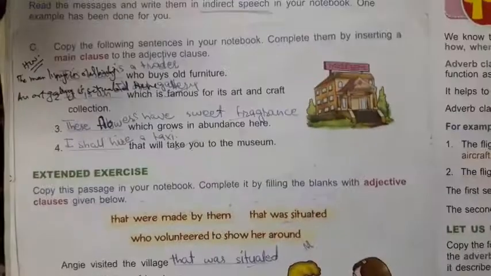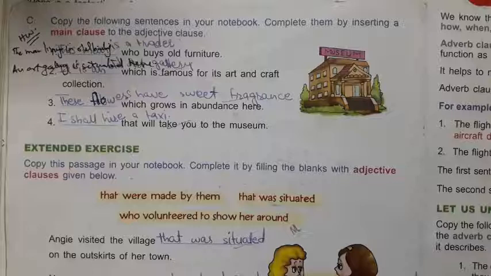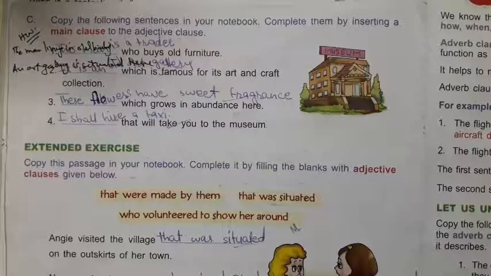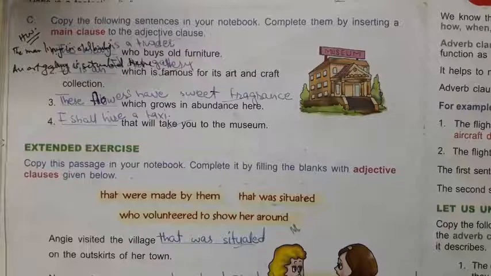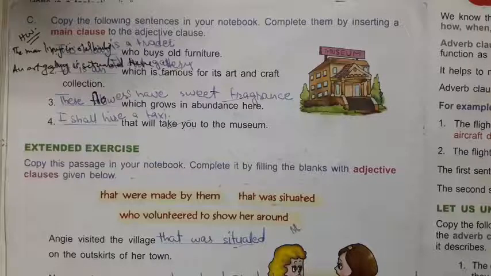Here we have to complete them by inserting a main clause to the adjective clause. The adjective clause is already given here, and you have to complete it by inserting the main clause. Like you have the part who buys old furniture; we can complete it like: the man living in the old building is a trader who buys old furniture.